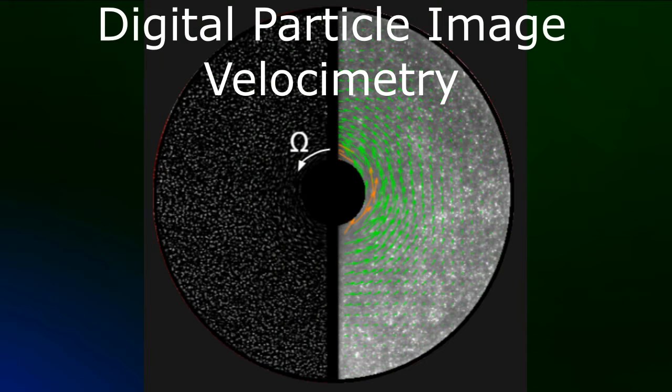Now let me show you some of the videos that we recorded in the lab. This one is from the P1G30 solution. As you can see, the inner cylinder abruptly starts rotating, and as time passes we reach a stationary state. Then the cylinder stops and we go back to quiescent fluid. We use digital particle image velocimetry to track particles and obtain the velocity field.